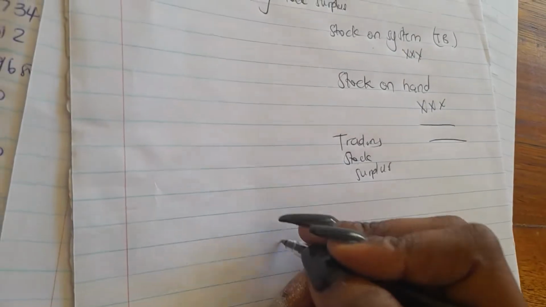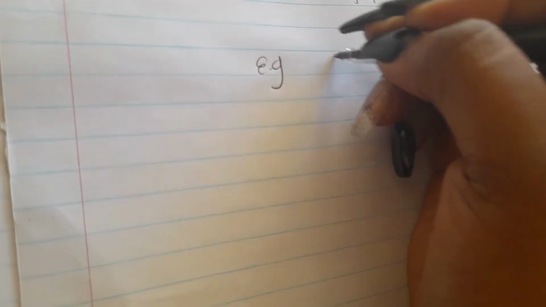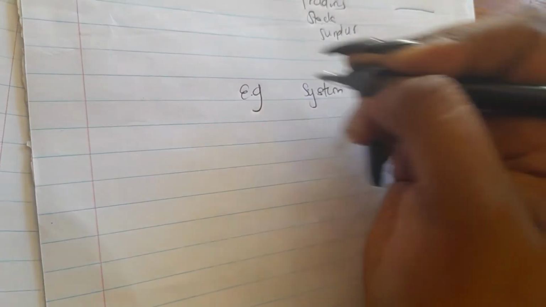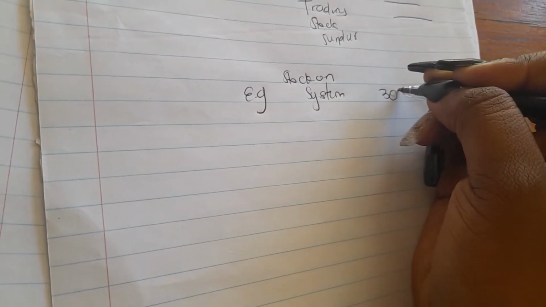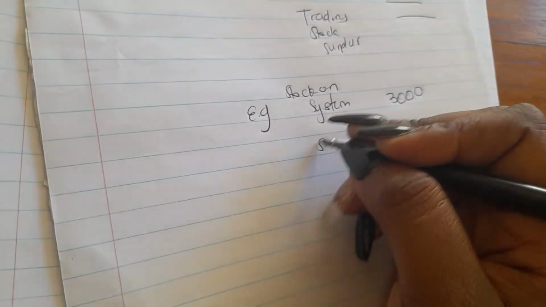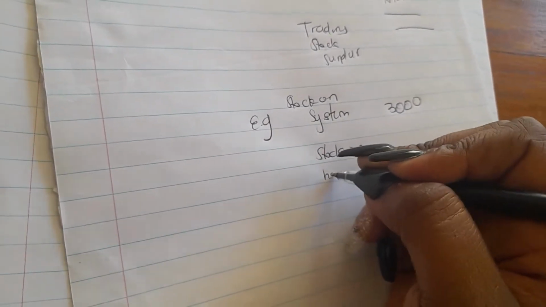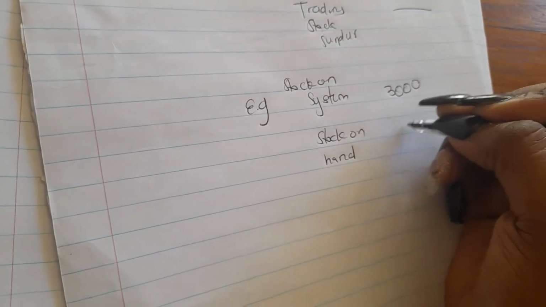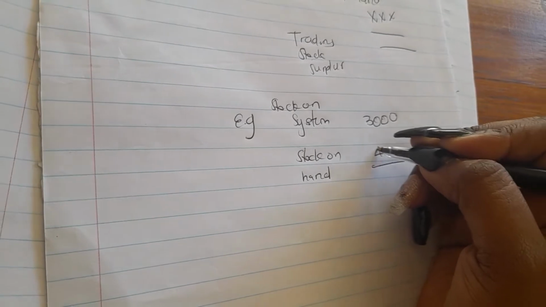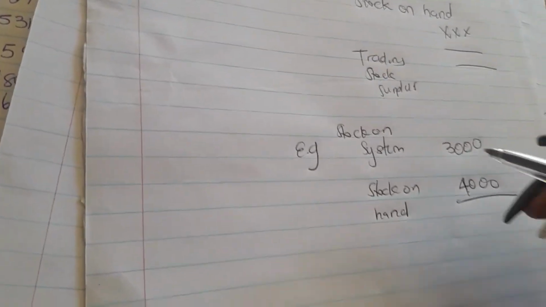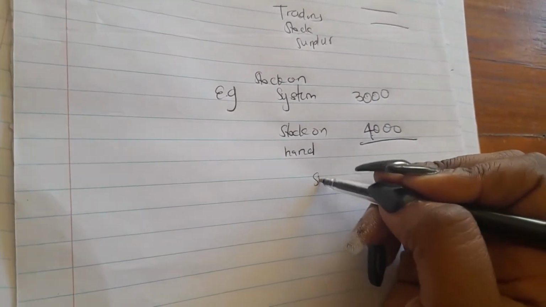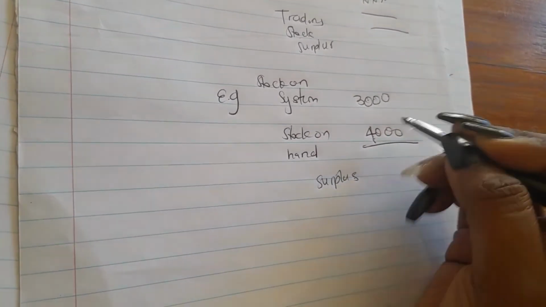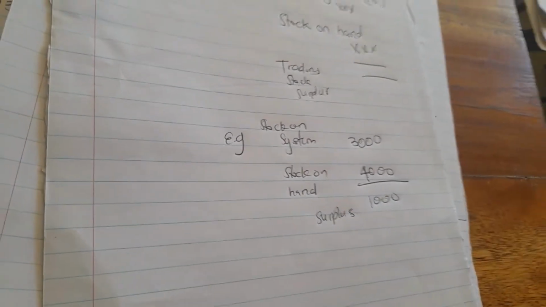For example, if the stock on the system is 3,000, but now your stock on hand is, I'm sorry, 4,000. So if the stock on the system is less than the stock on hand, we say that we have a surplus of 1,000.